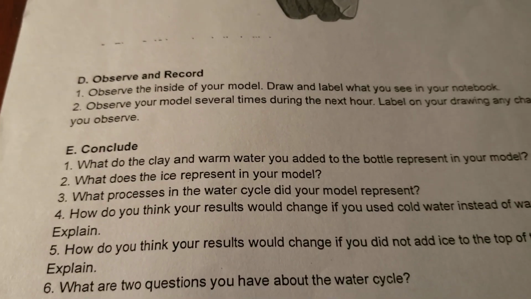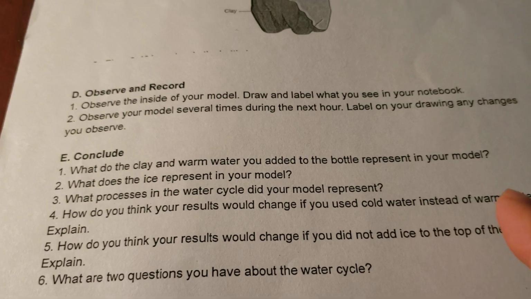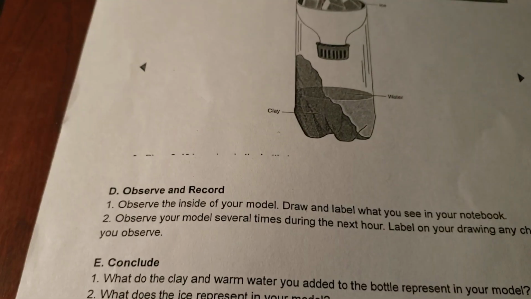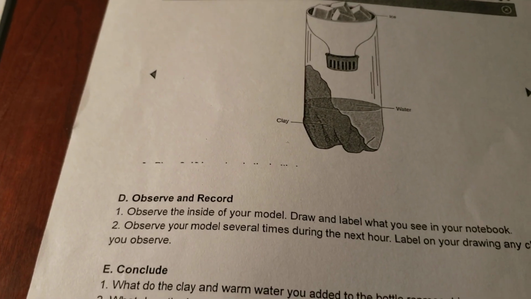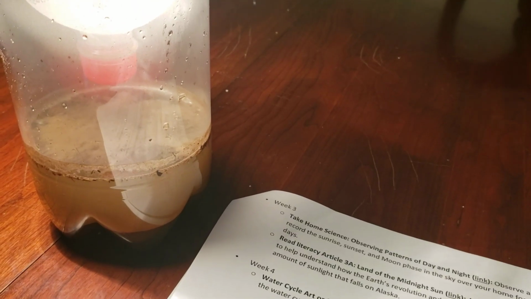So how do you think your results would change if you used cold water instead of warm water? Explain. Well, if it was cold water down here, it would take longer for it to evaporate. Right? Because you'd have to heat it up either under the sun or at room temperature, and there's no guarantee that it would gain enough temperature to actually start to evaporate.